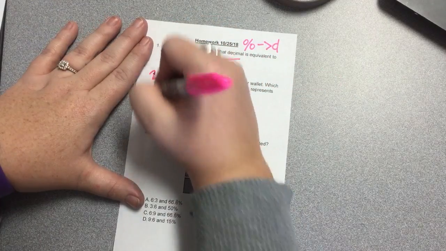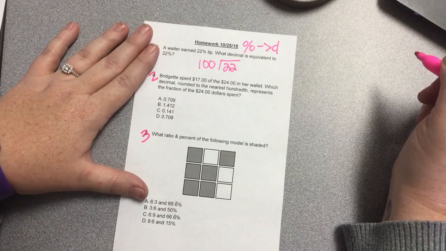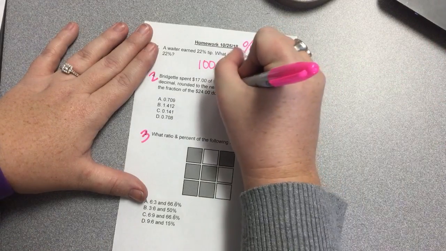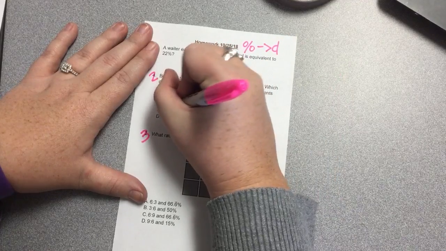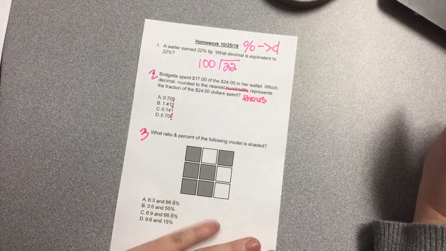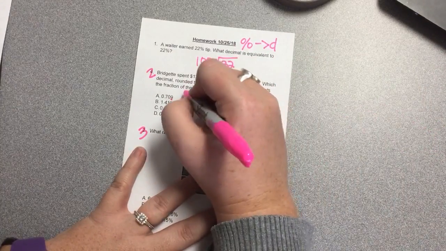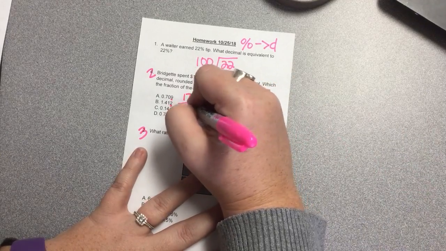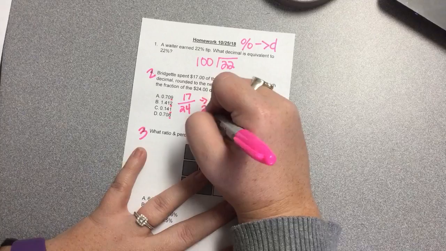Number 2, this should say number 2. It says Bridget spent $17 of the $24 in her wallet, which decimal rounded to the nearest 100th, this should say thousandth, because these all go to the thousandths place, represents the fraction of the $24 spent. So you're going to have your fraction, which is your part of 17 that she spent, over your total amount that's in there, and then you're going to change that and divide 17 by 24.